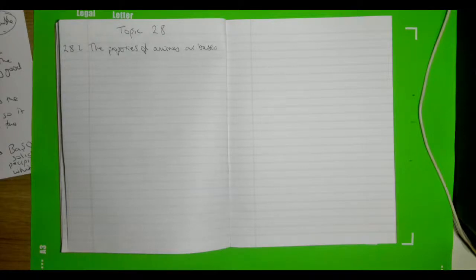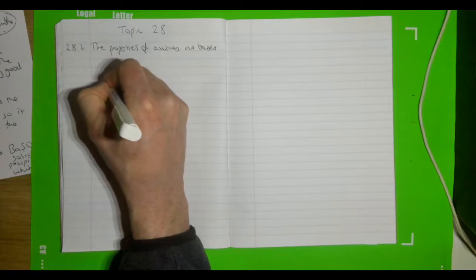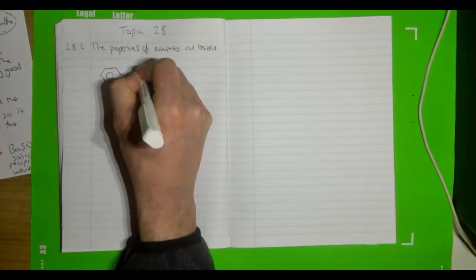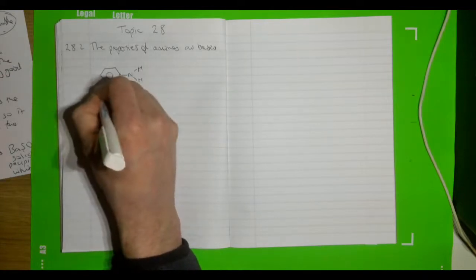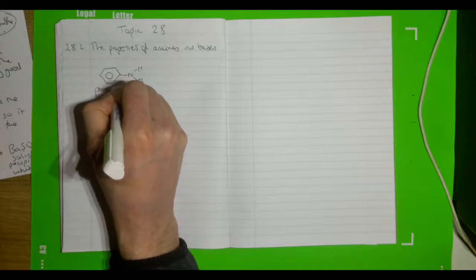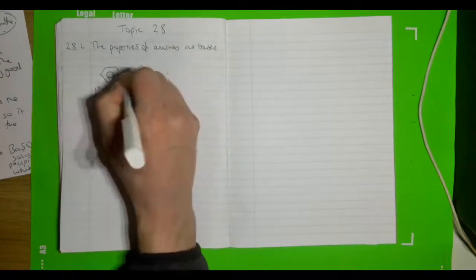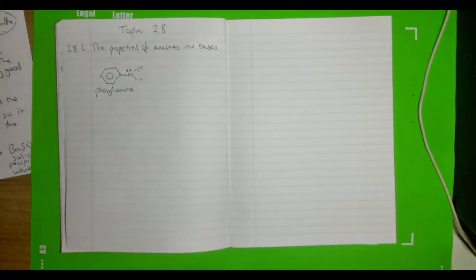So we'll draw an amine. Remember the name of this one? Phenylamine. It's the phenyl group, and it's obviously the amine group there. Don't forget the lone pair of electrons on that nitrogen there. That's very key in this topic.